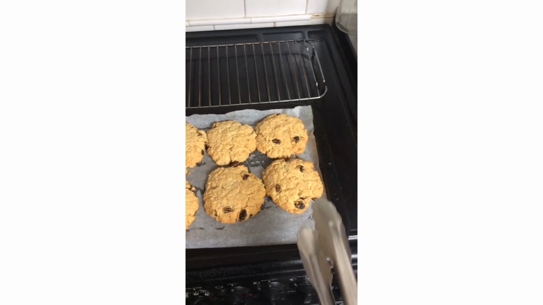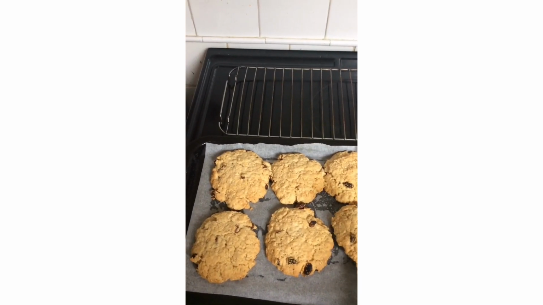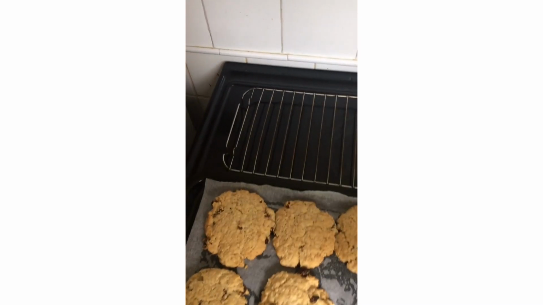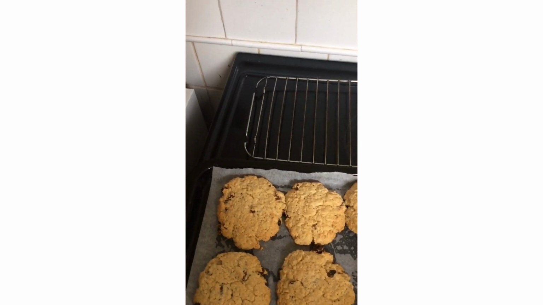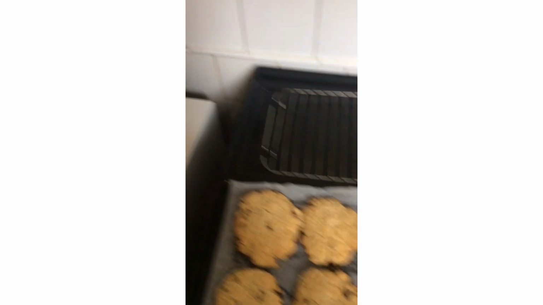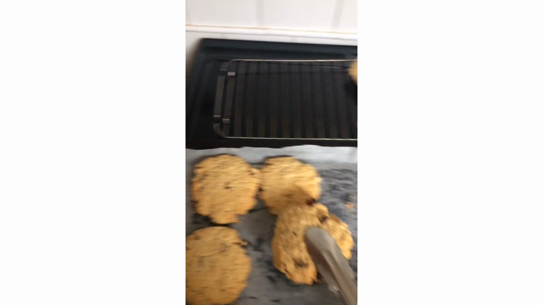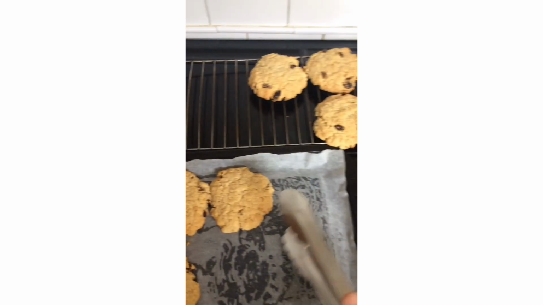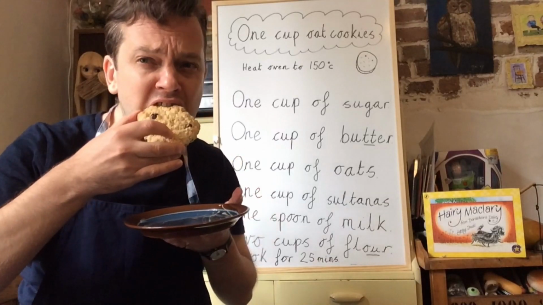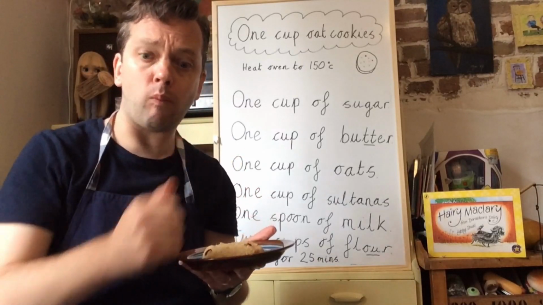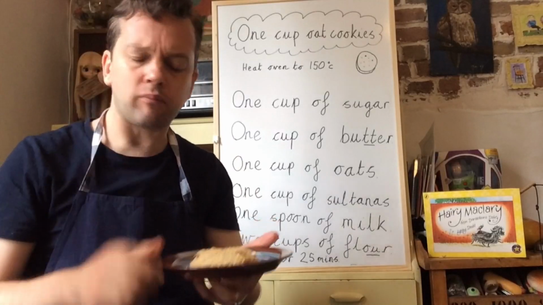Now we can't eat them straight away because they're too hot. So what I'm going to do is put them on a cooling rack. There we go. And when they've cooled down, they will be ready to eat. So look, here they are, delicious. Tastes so good.